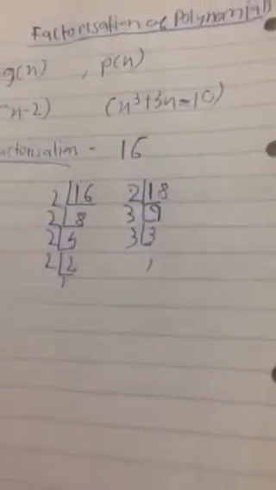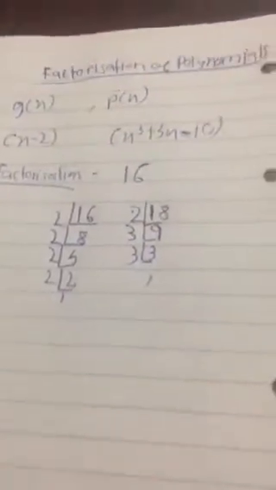Now let us take 18. Here, 2 nines are 18, 3 threes are 9, and 3 ones are 3. So I can say that 2 and 3 are the factors of 18. This is similar in algebra. In algebra, instead of taking numbers, we factorize the algebraic expressions.